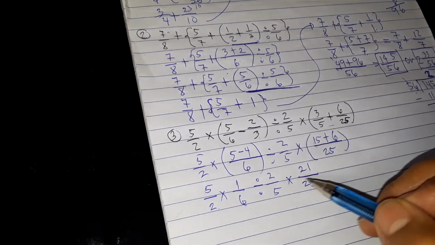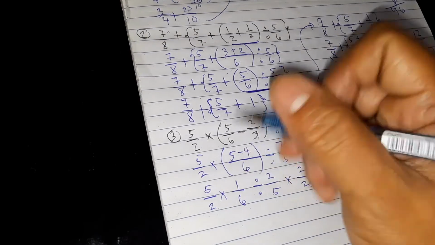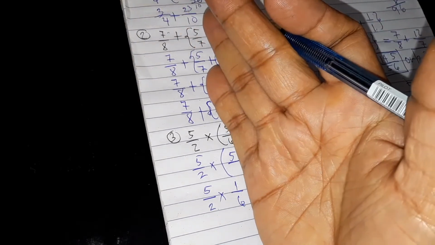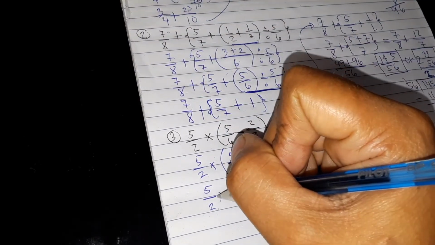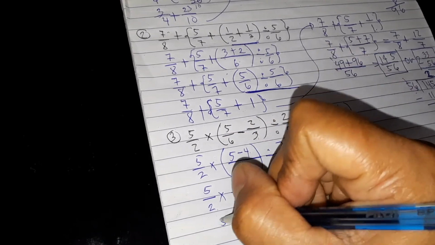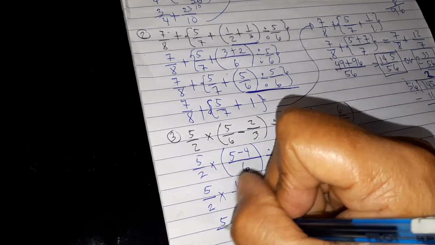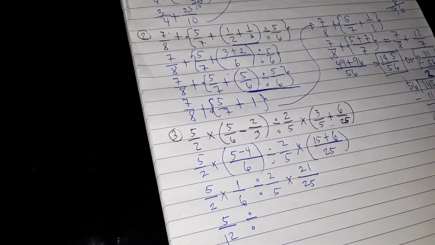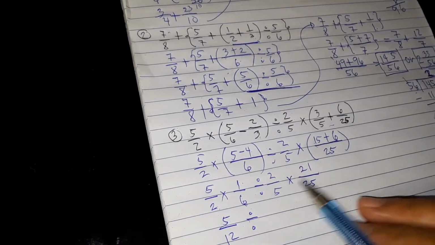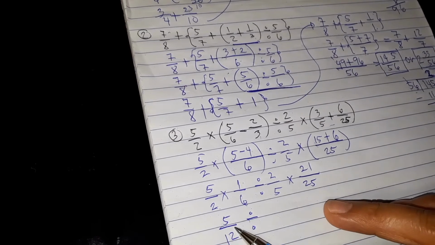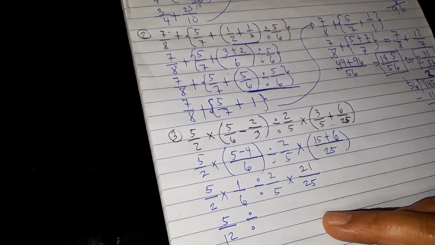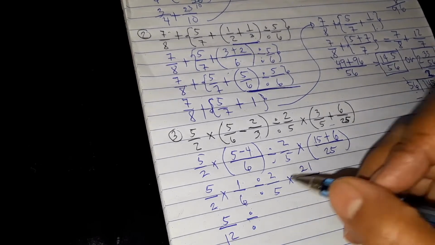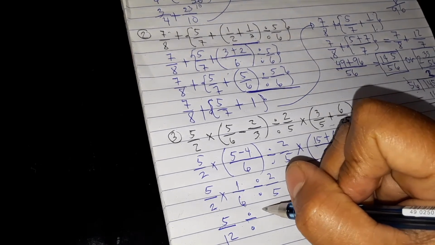So that is multiplication, so we will do this first. 5 times 1, we have 5. 2 times 6, we have 12. Divided by... so are we going to divide now 5 over 12? The same. So we can divide now.